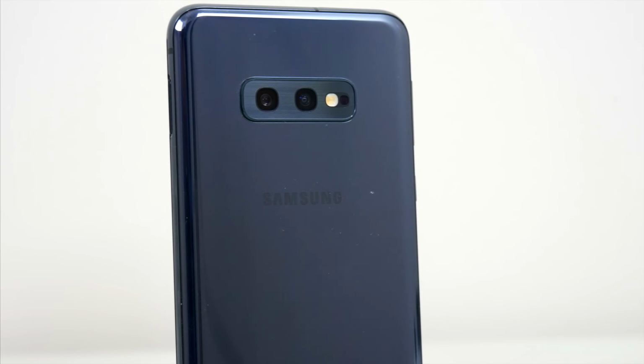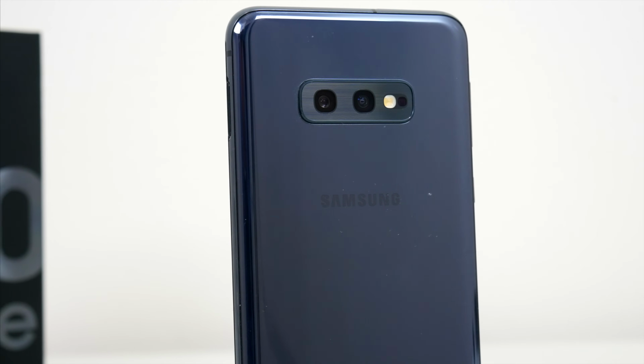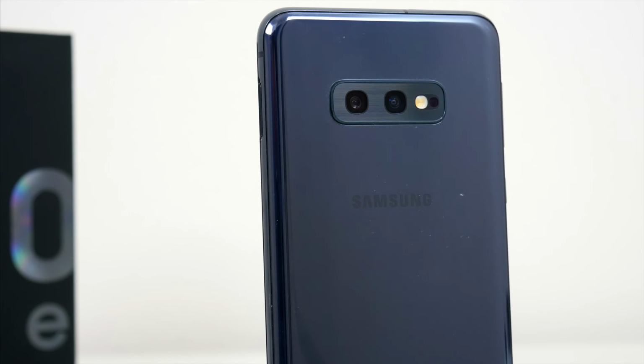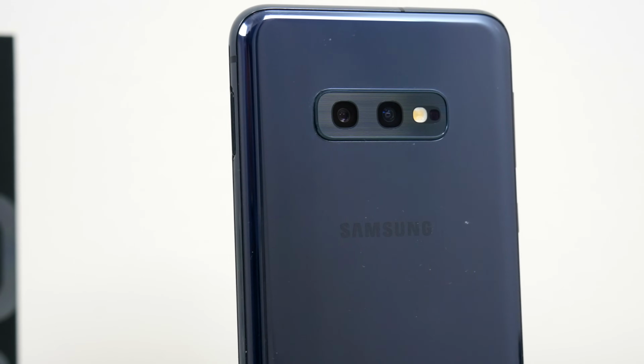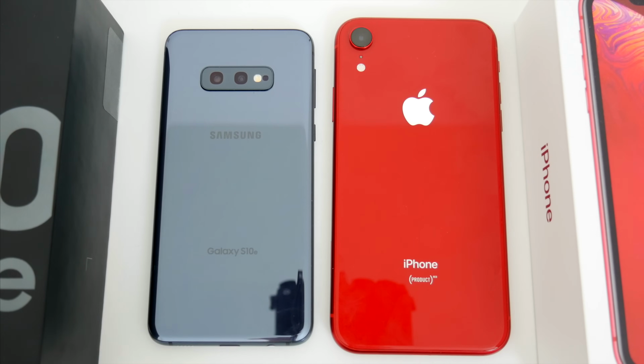The Samsung Galaxy S10e, on the other hand, has a dual lens setup around back. The main lens is a 12 megapixel shooter at an f1.5 aperture with OIS as well, HDR, 4K video at up to 60 FPS, LED flash, and dual pixel autofocus. Now, at least when it comes to just the specs of the main cameras on these phones, they're pretty similar overall, and it's tough to give an advantage to either device at first.